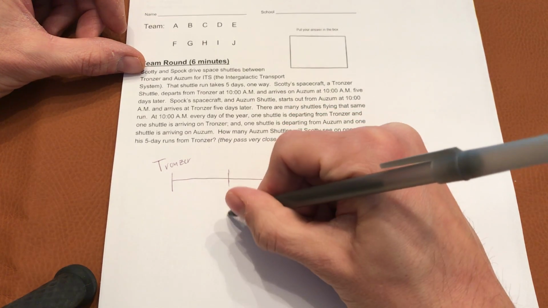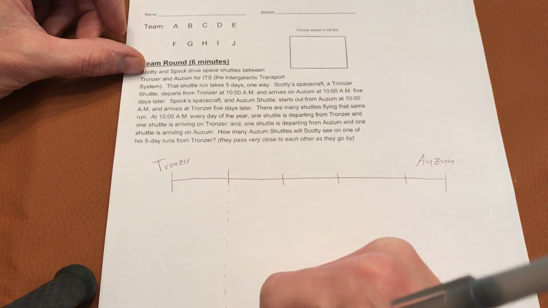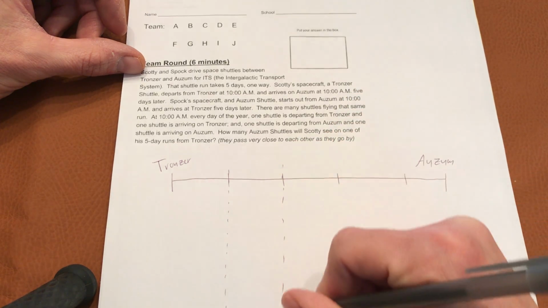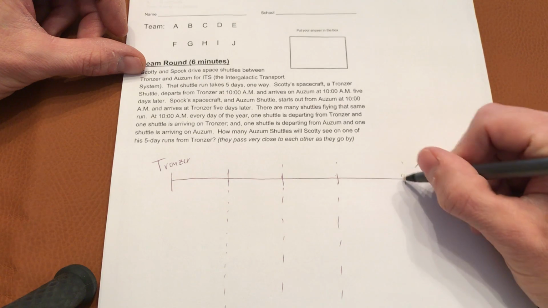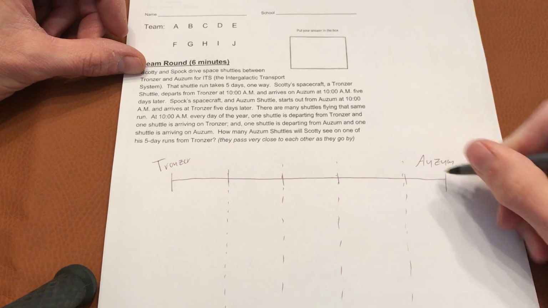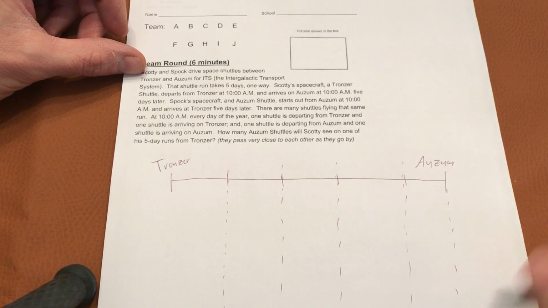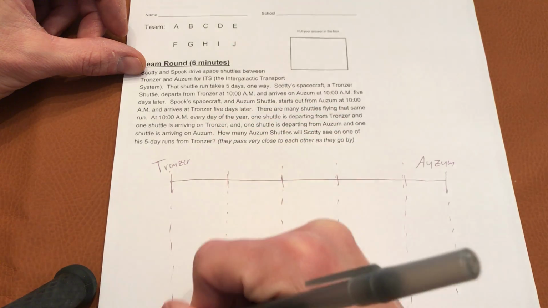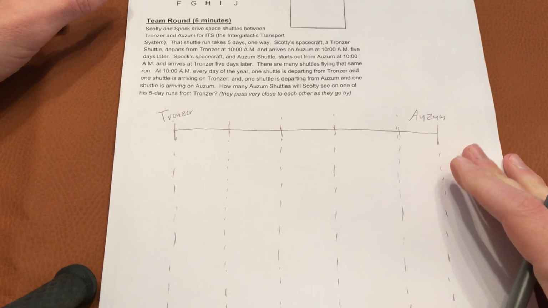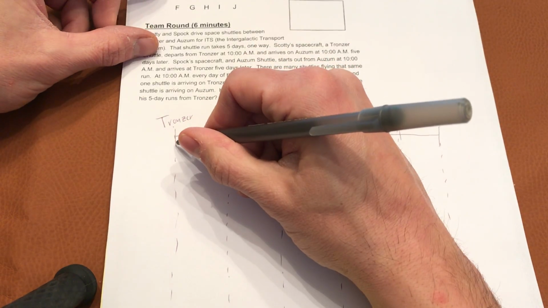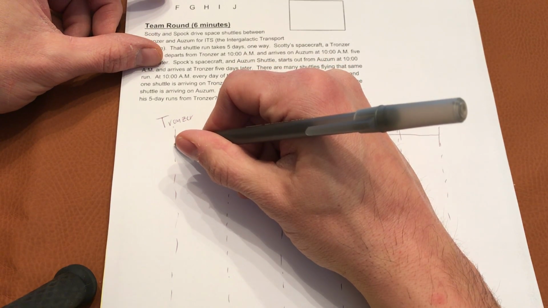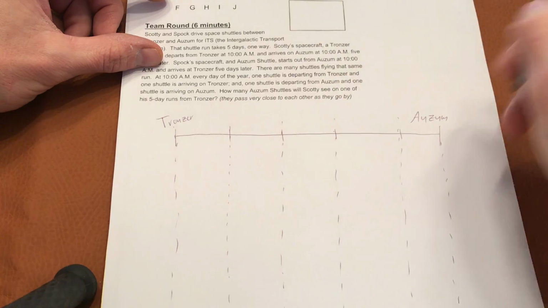And I want to use something here to help me. I'm going to draw these down. If you have a problem like this, I think this is really going to help. These are my days, because everybody thinks about these things differently. This was the picture I came up with. So I know that a spaceship is right here and it's about to take off, but spaceships have been coming the entire time.